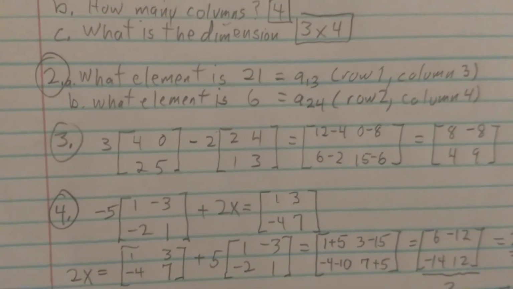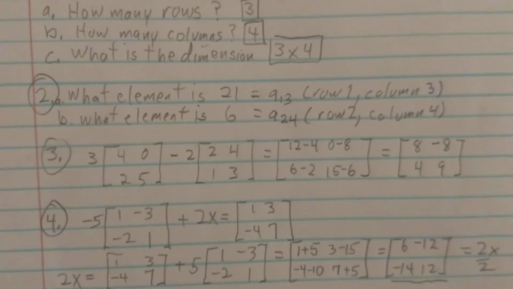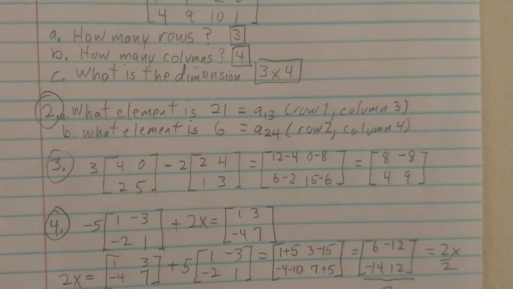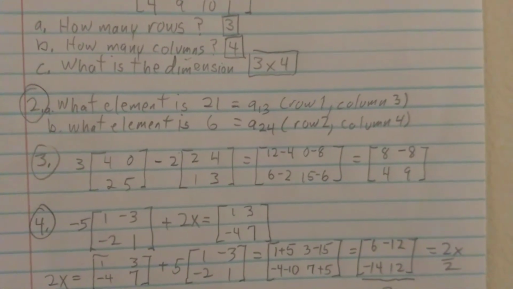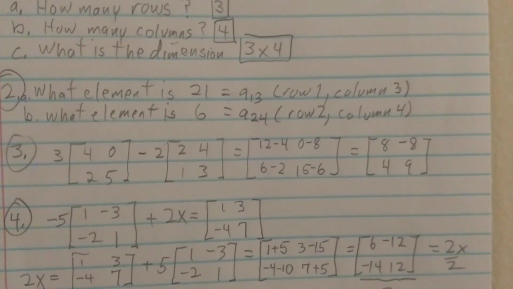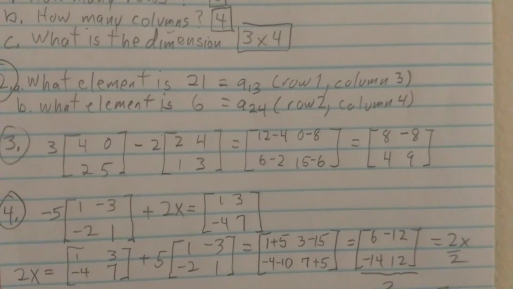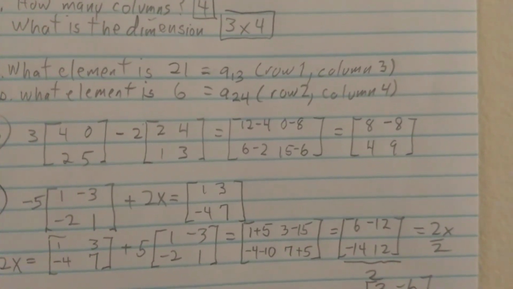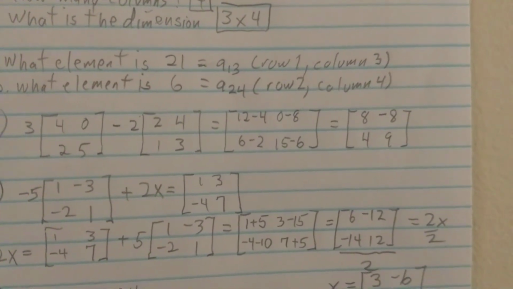Then they ask us to multiply 3 times the matrix 4, 0, 2, 5 minus 2 times the matrix 2, 4, 1, 3. So that's 3 times 4 is 12 minus 2 times 2 for the A11 element. And then 3 times 0 minus 2 times 4 for the A12 element.